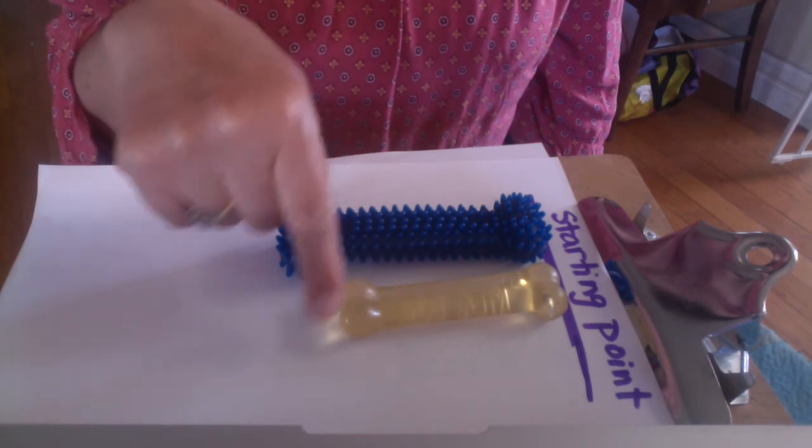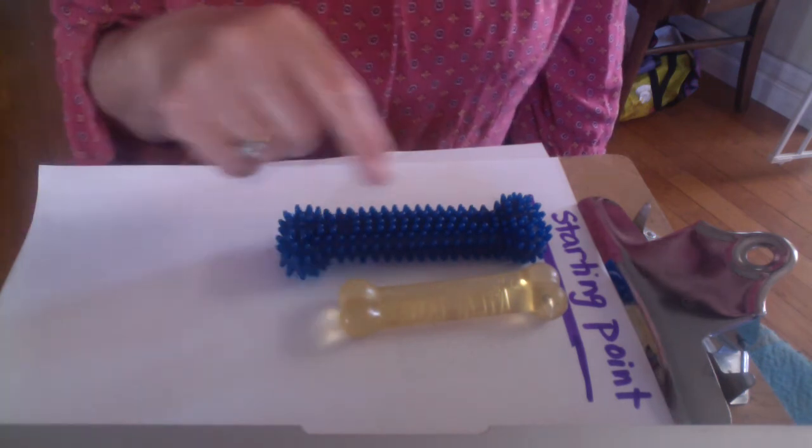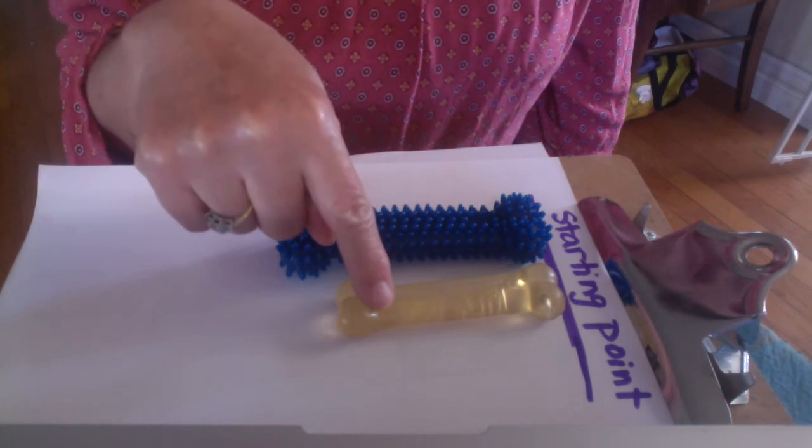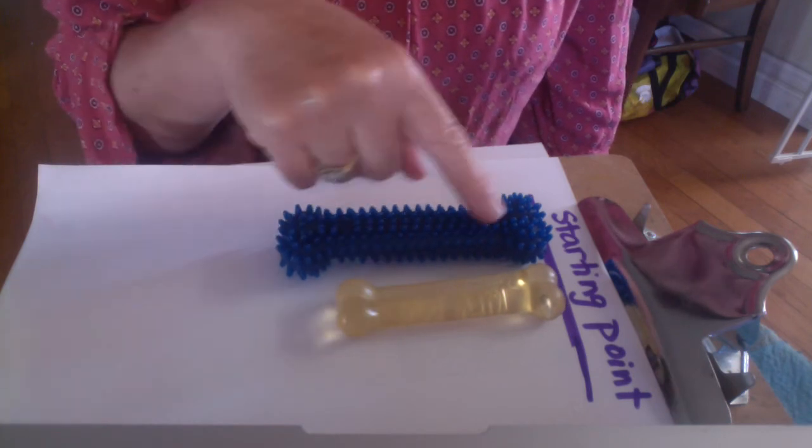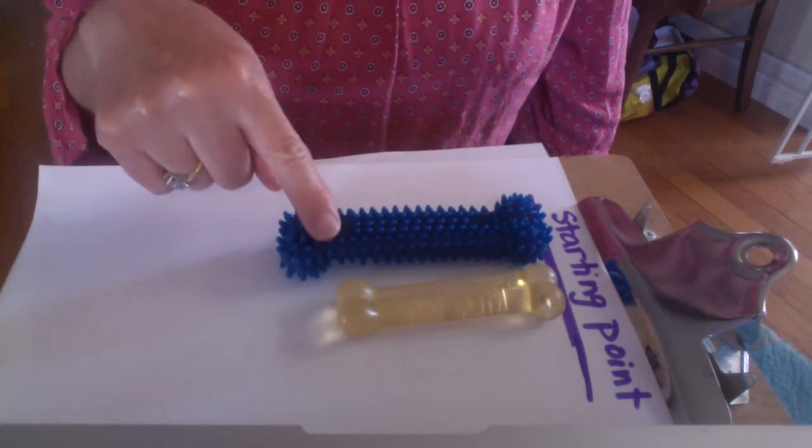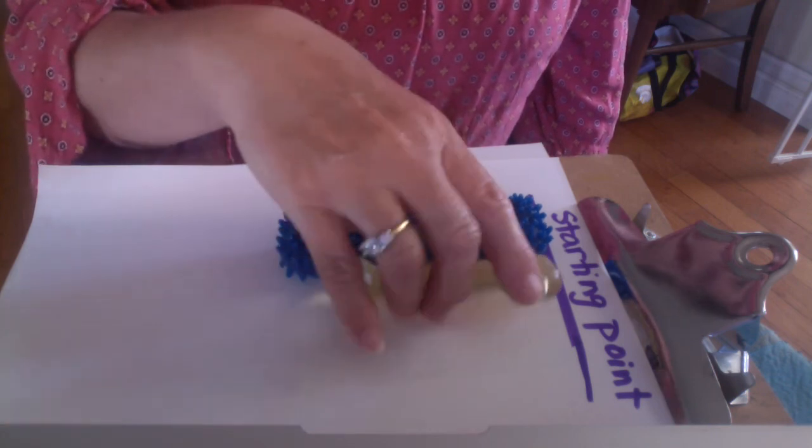See, it stops right there. It stops where my finger is. Or the clear bone is shorter than the blue bone. Okay, so that shows you that.